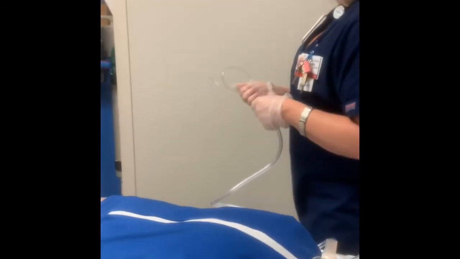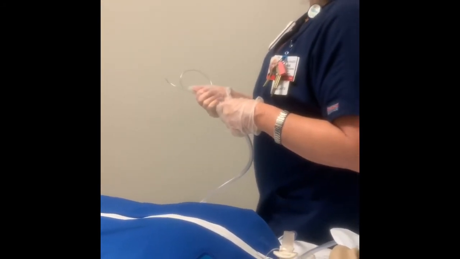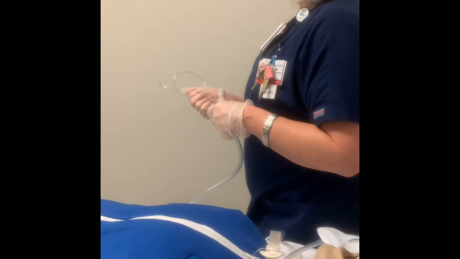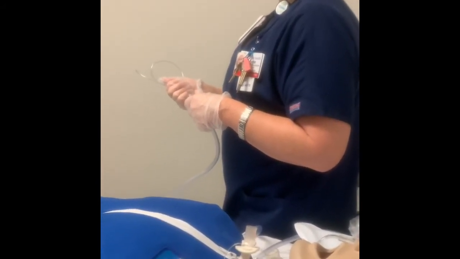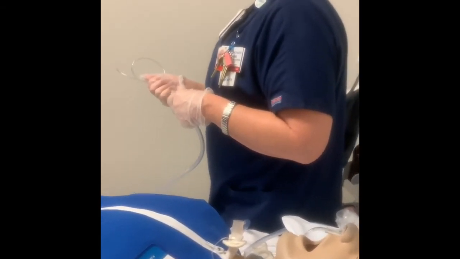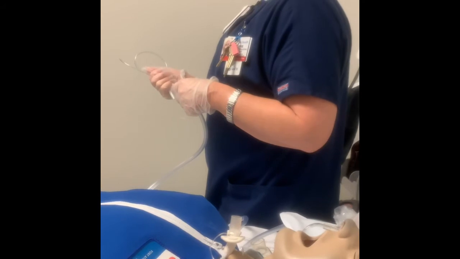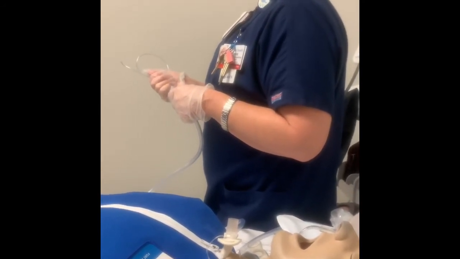I was suctioning him, and the hospice nurse came out and she said, I have got to tell you, I've never heard more clear lungs in a person that was this close to passing away. I did not want him to be uncomfortable.